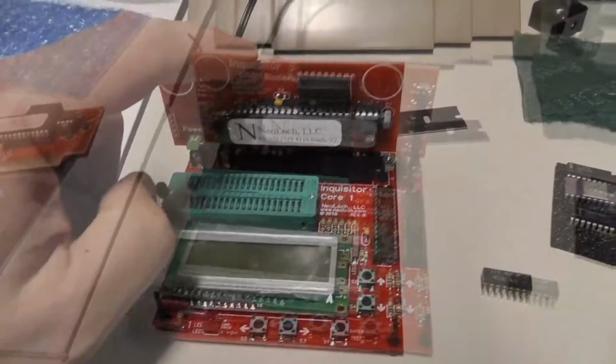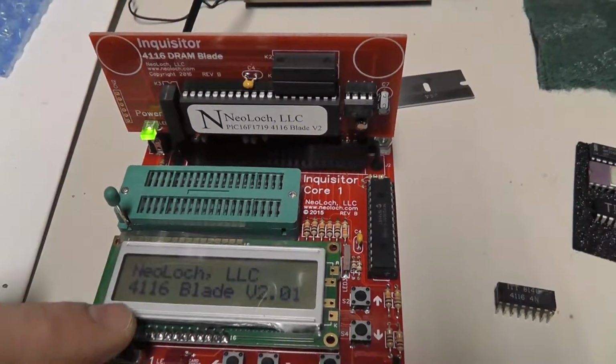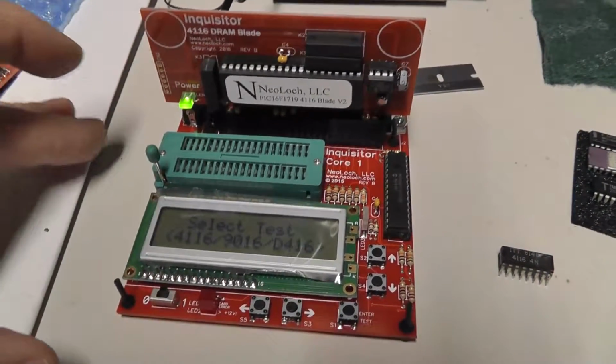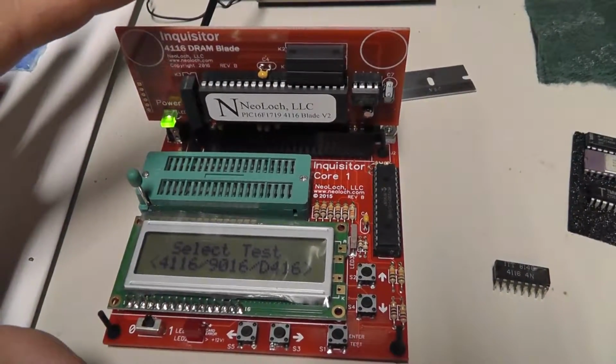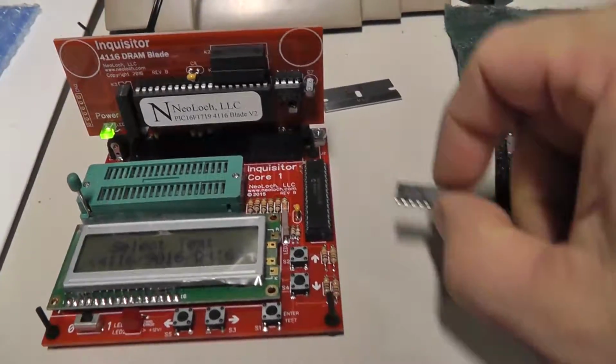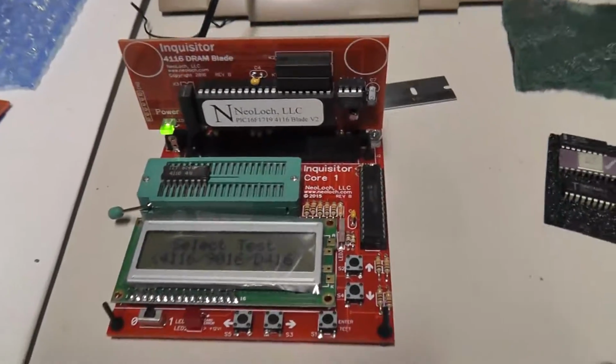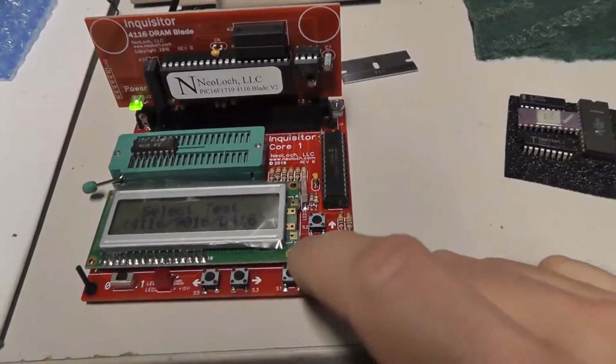And I have the power off, obviously, when you do that. And when you power it on, the core module will recognize the blade that you have installed, and this is the 4116 blade, and that's what we have to test, a 4116 RAM. So we're going to put that in and hit test.